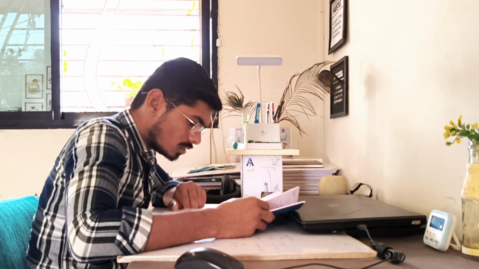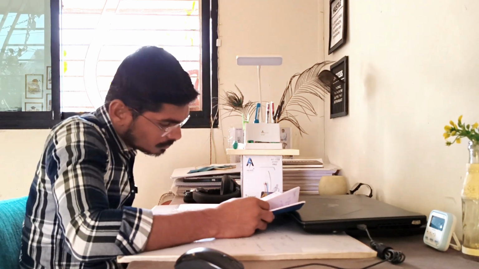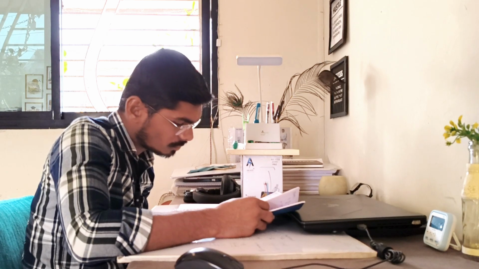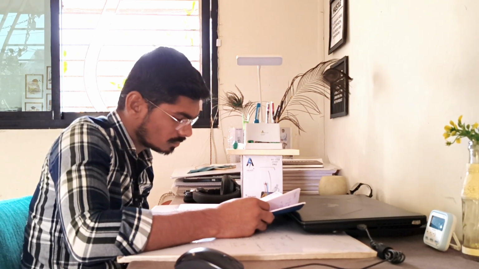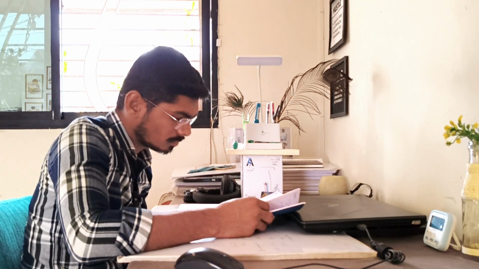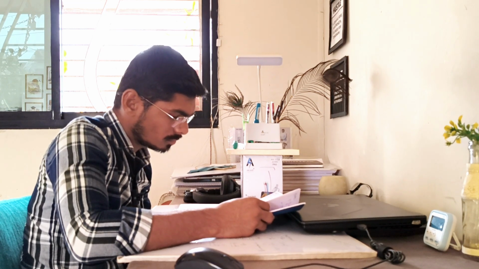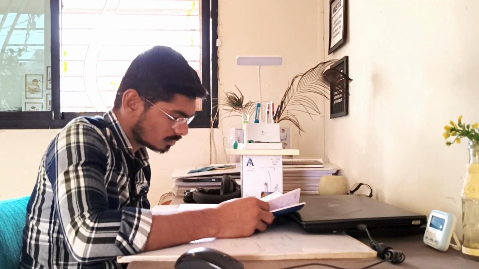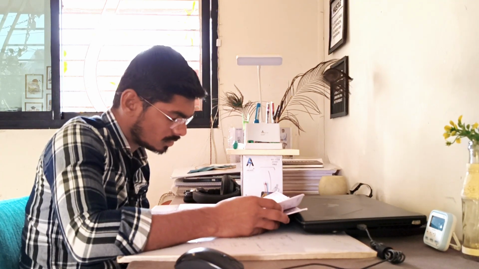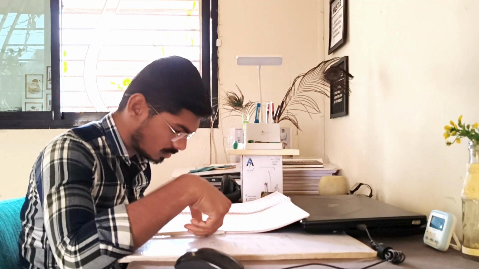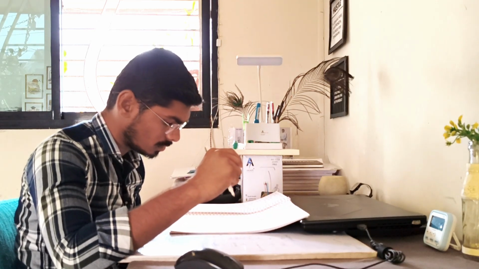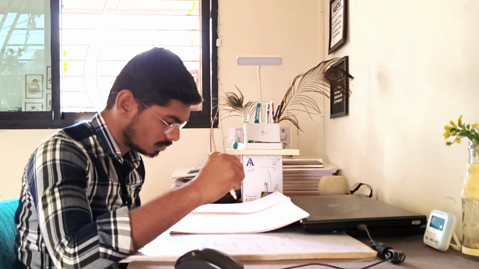A is equal to A1 plus A2 plus A3. Velocity is equal to discharge upon area. As K and I are the same, velocity is the same: V1 is equal to V2 is equal to V3.